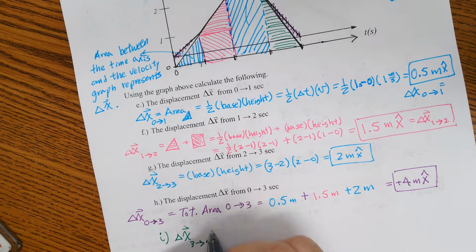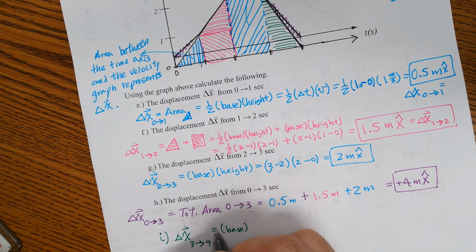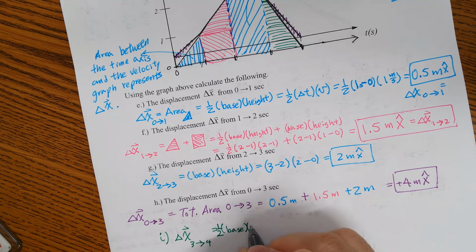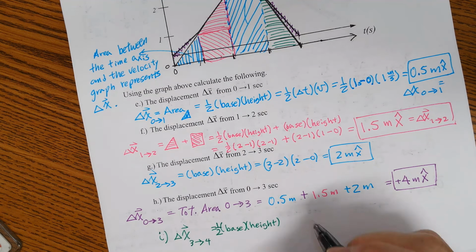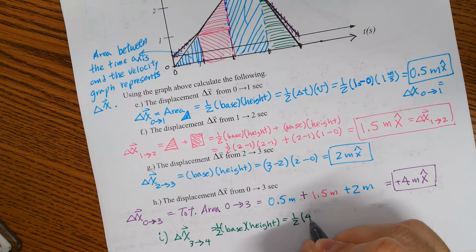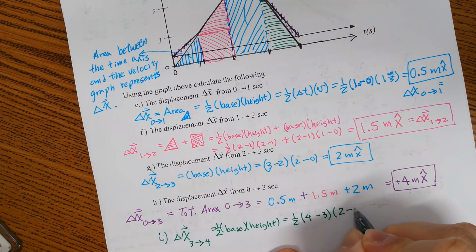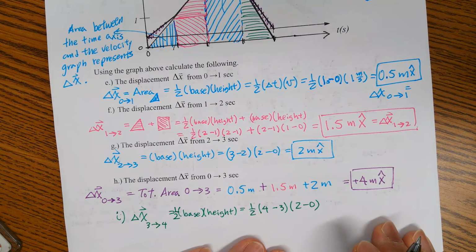That area is again base times height, and half of that, because it's a triangle, and that is 1/2 times base, which is 4 minus 3 seconds, times the height, 2 minus 0 meters per second.